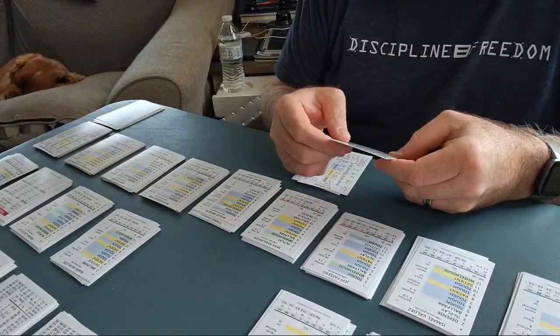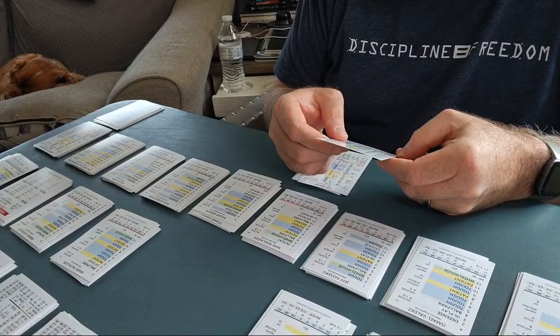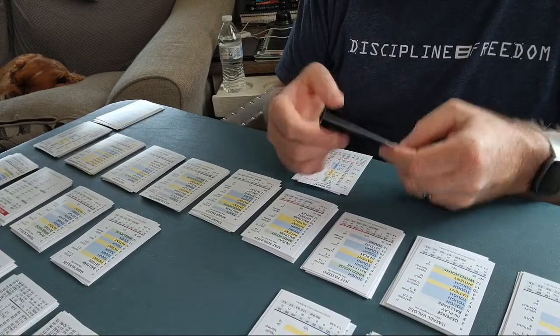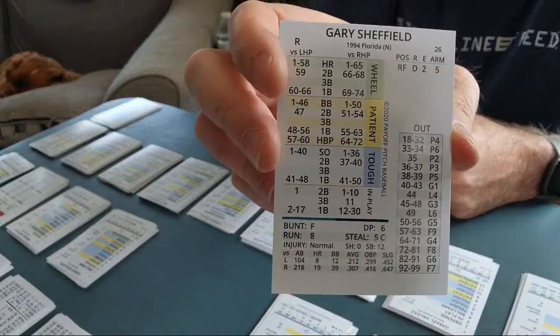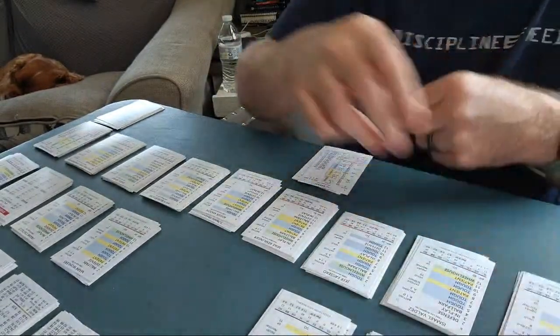Sheffield for Florida. 27 homers. Hit .212 versus lefties, .307 versus righties, and his power is pretty equal, but he slugged way more because of that batting average. .647 slugging versus righties, only .452 against lefties. So that's pretty fun. Be an interesting card.